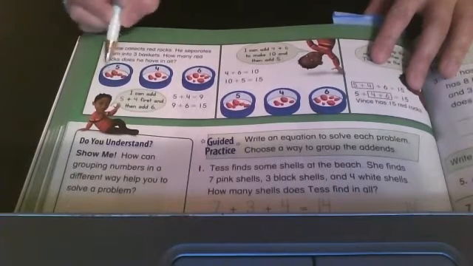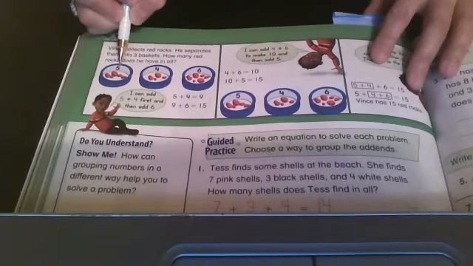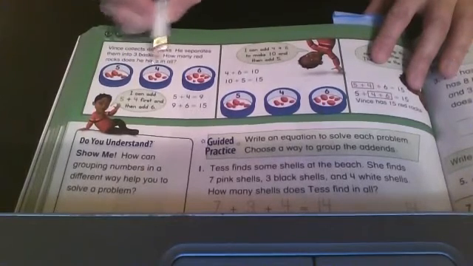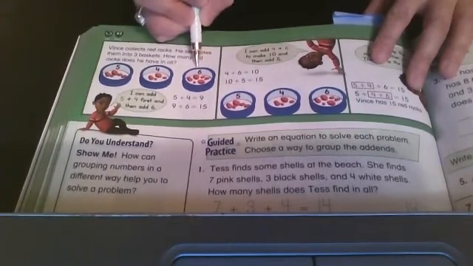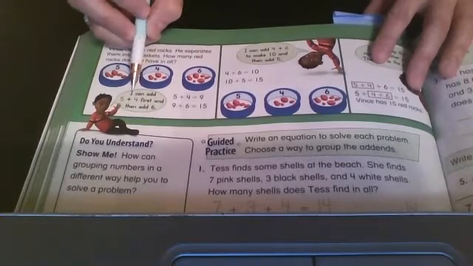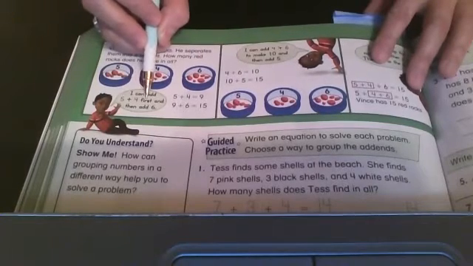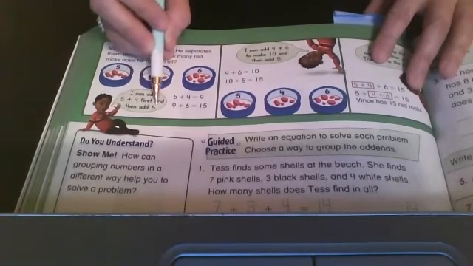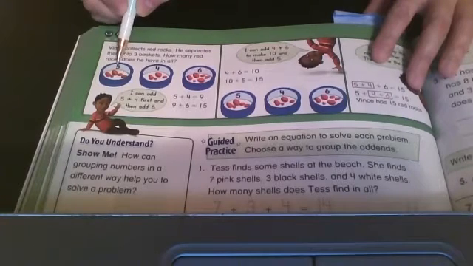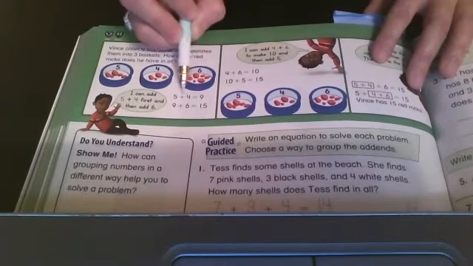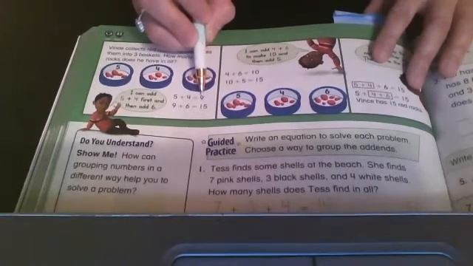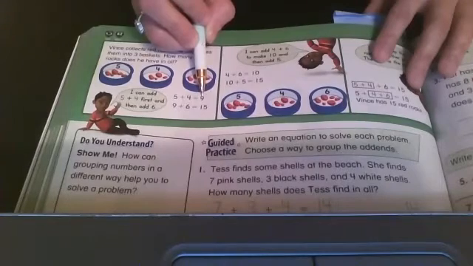Okay, so here are his baskets. He has 5 in the first, 4 in the next, and 6 in the last. Carlos says, I can add 4 plus 5 first and then add 6, right? So he begins with 4 plus 5. 4 plus 5 equals 9 altogether, right?